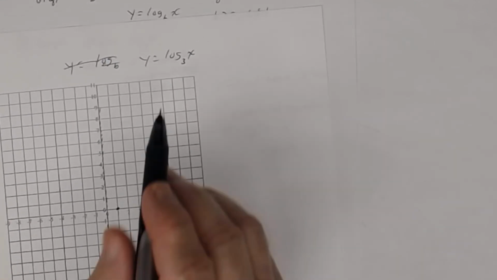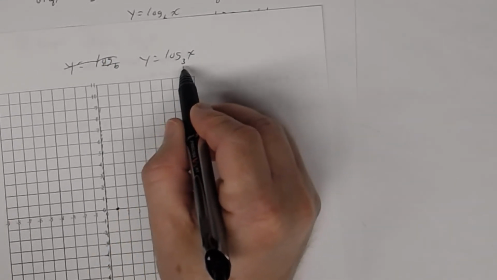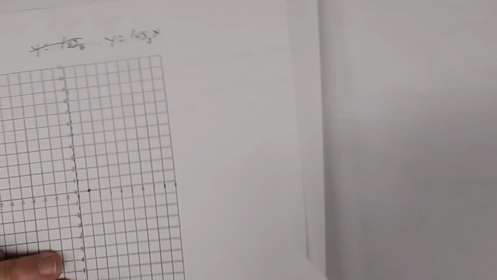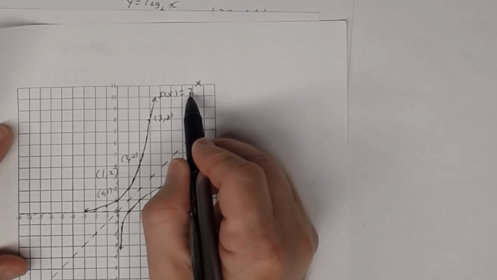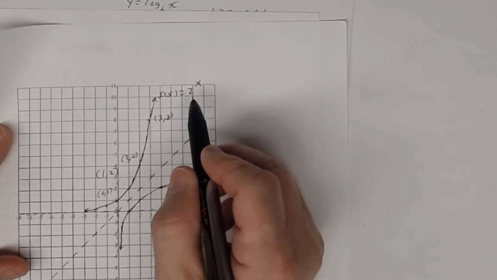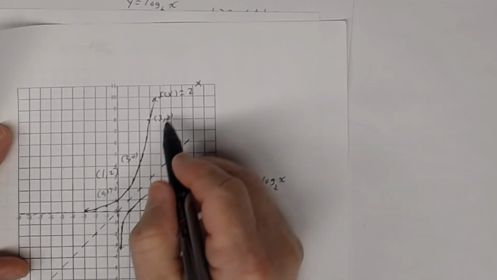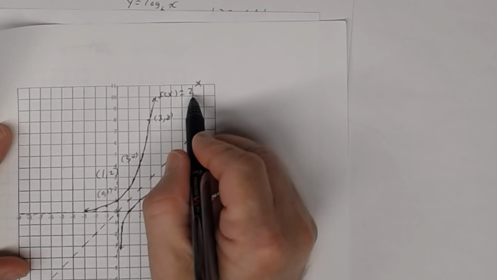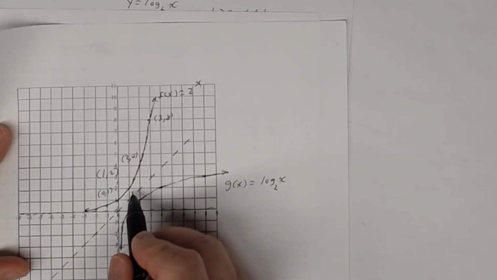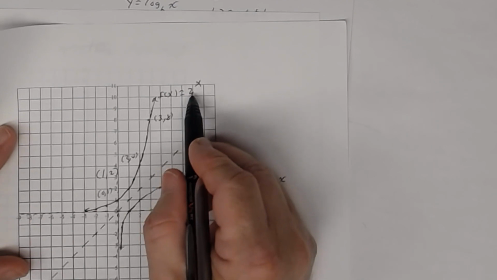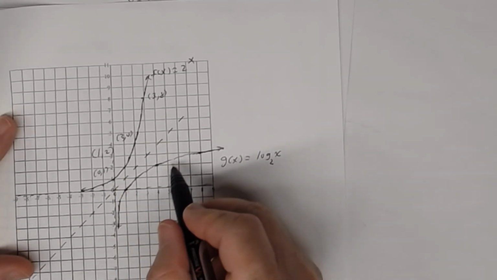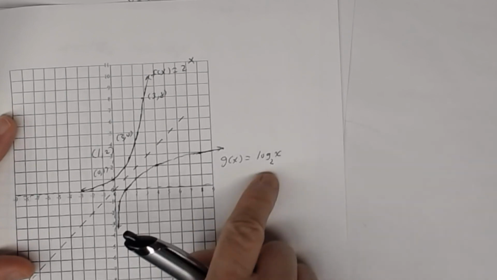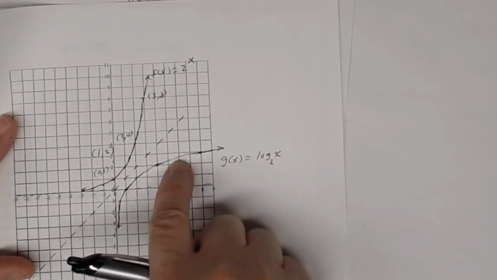Now, one thing I want you to remember is that the base is 3. Remember, when we dealt with an exponential function in one of our lessons a while back, we saw that if the base is greater than 1, it's an increasing function. If the base is between 0 and 1, meaning a proper fraction, it was a decreasing function. So if the base is greater than 1, your function is going to increase.